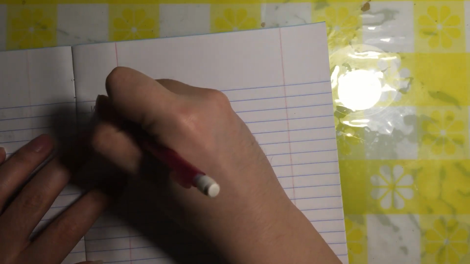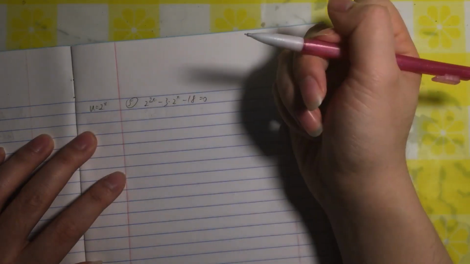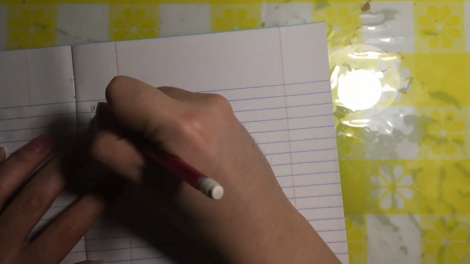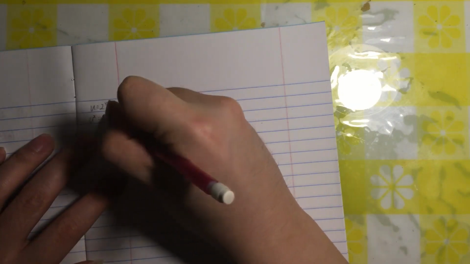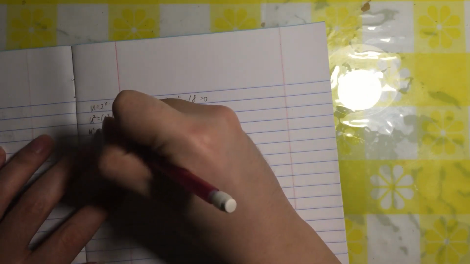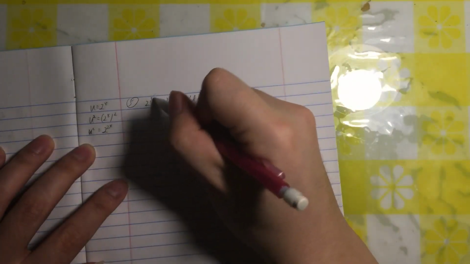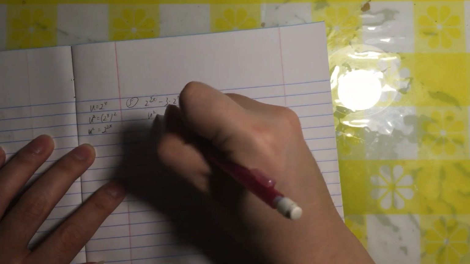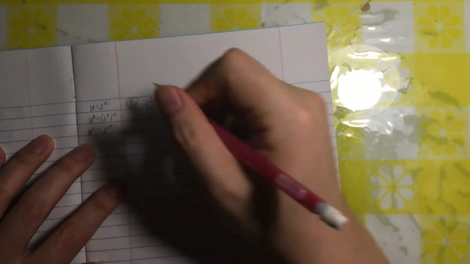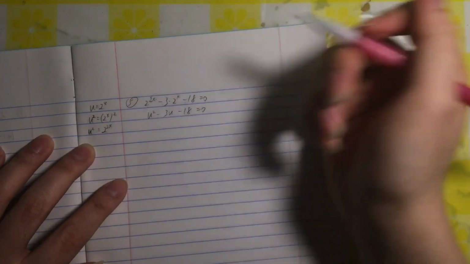If I let u be 2 to the power of x, then how about 2 to the power of 2x? If I square both sides, u squared will be 2 to the power of x, squared. Then by the law of exponents, that is 2 to the power of 2x. So 2 to the power of 2x is u squared, and 2 to the power of x is u. If I substitute, I have a quadratic equation here.